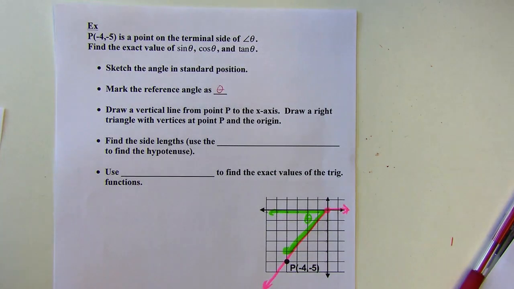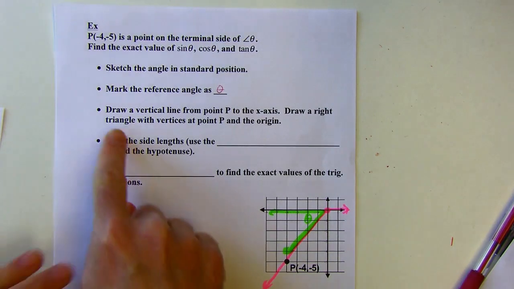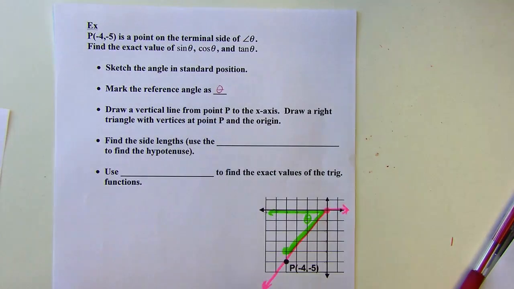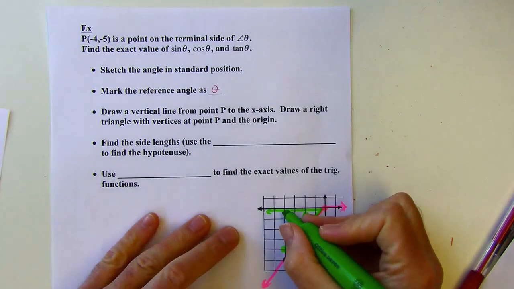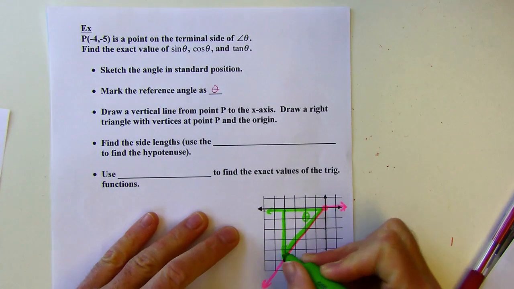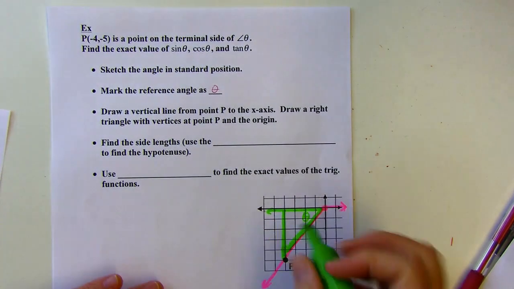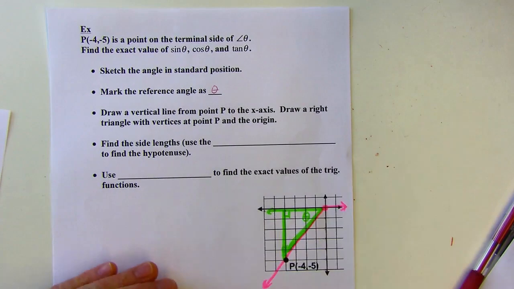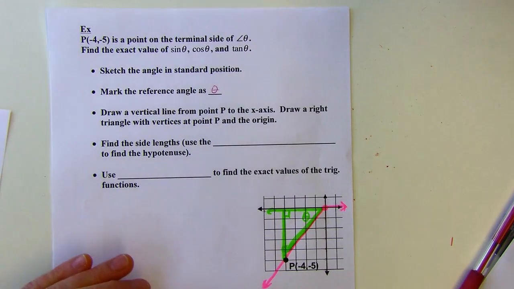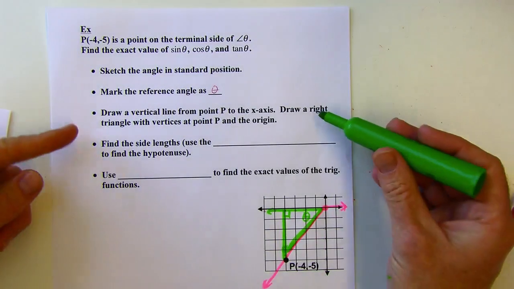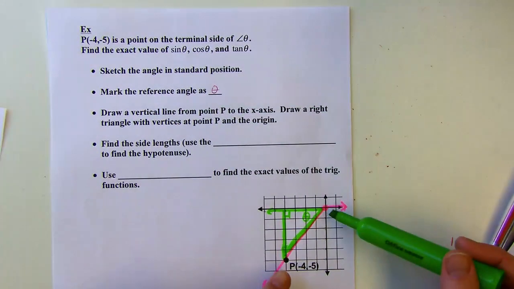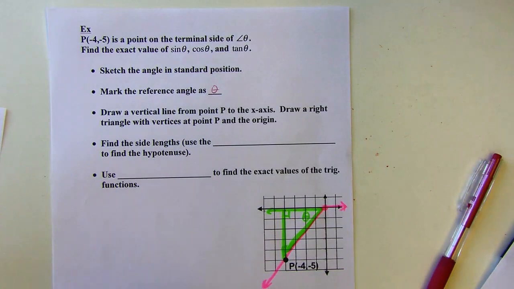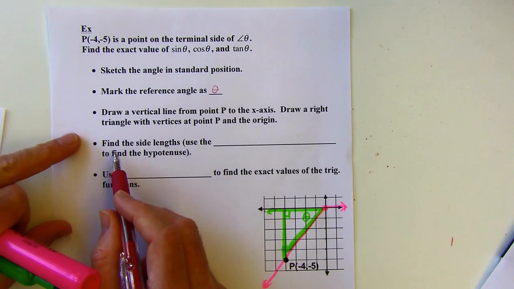Okay. Next step, I'm going to draw a vertical line from point P to the x-axis. Okay, so here's a vertical line, right? And I'm going to draw a little segment just like that. Okay, and now what I have here is a right triangle. And that's super useful because that means I can use the Pythagorean theorem if I know 2 of the 3 sides. Okay, so now I've got a right triangle with vertices at point P and the origin, right? All right. Yeah, and now I'm going to find the side lengths.